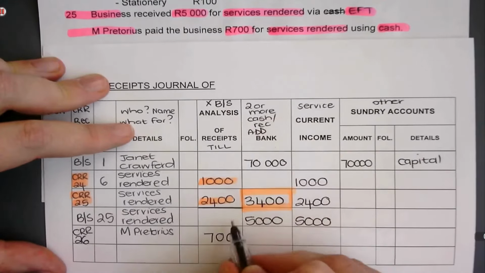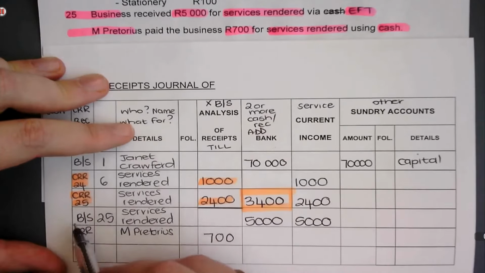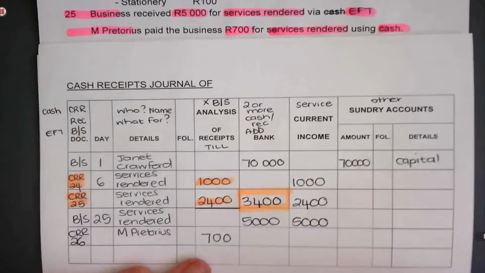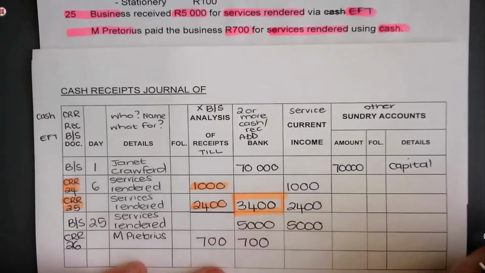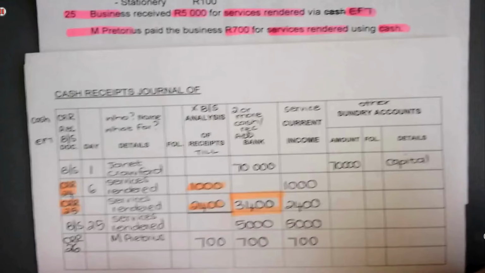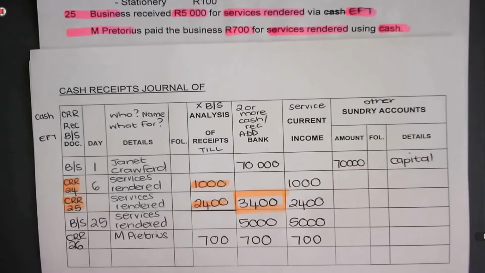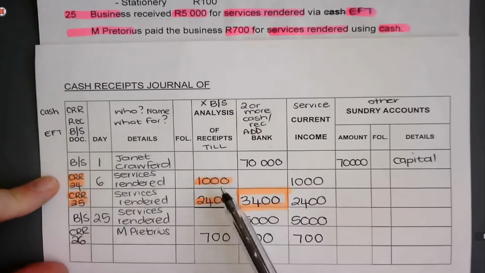This amount has already been put into your bank. Remember, it went straight in through bank statements. So through the internet, if you EFT, it goes straight into the person's bank. So this 700 is going to go in like that, and it's going to be for services, so it goes in. So if you look at the difference very, very carefully, these were both cash. They both went into the till.